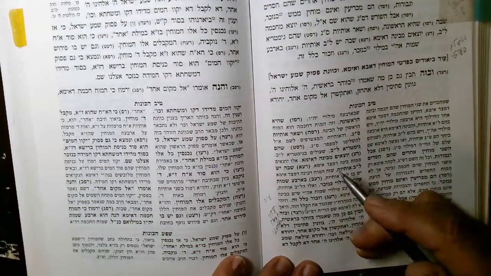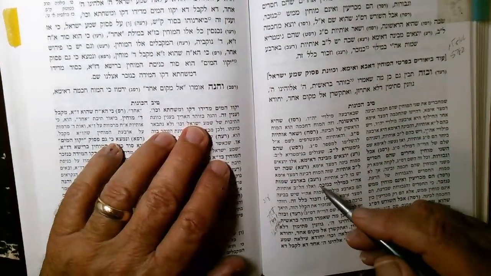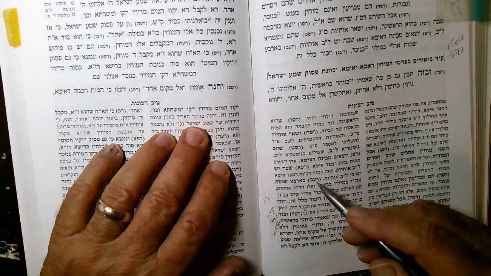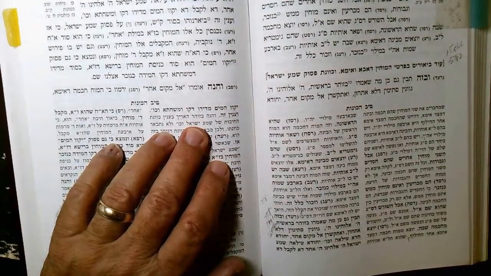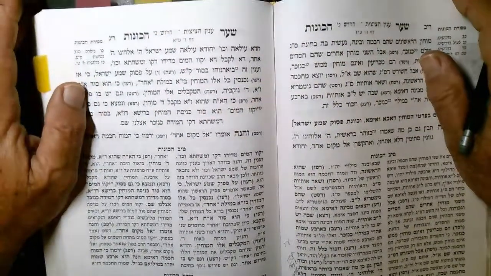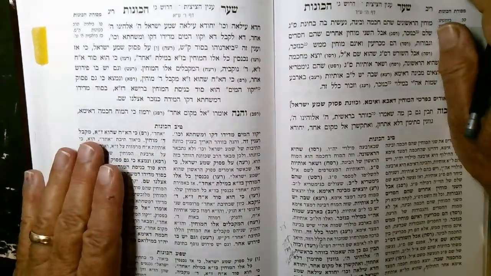It actually starts on page Reish Yud Gimel. So here the Rav says like this. Let me see if I get this right. Okay, good enough.